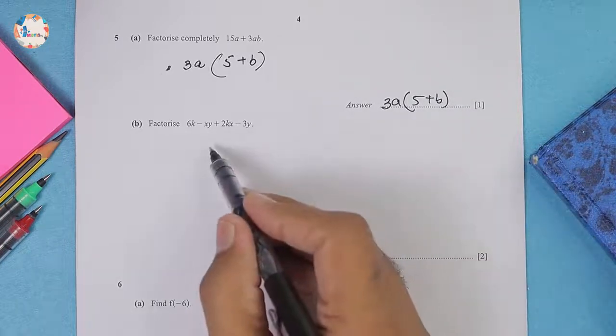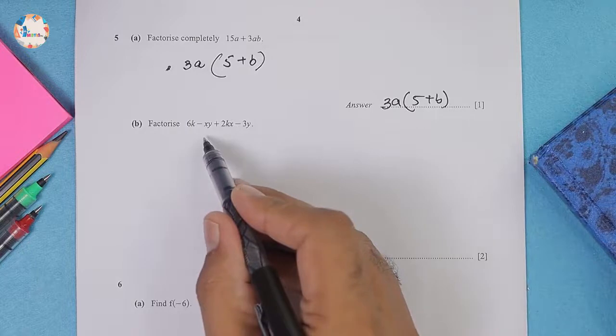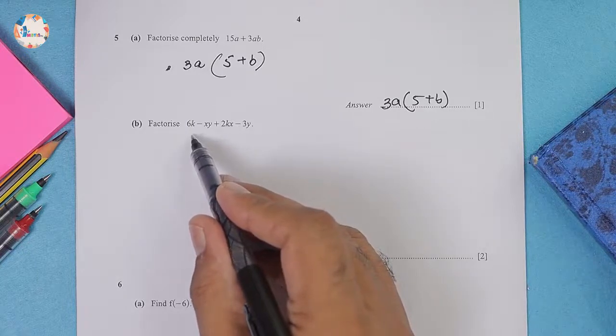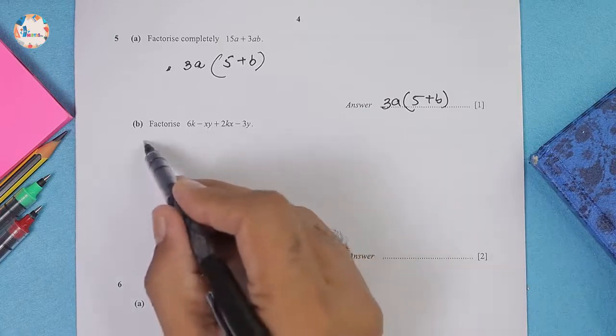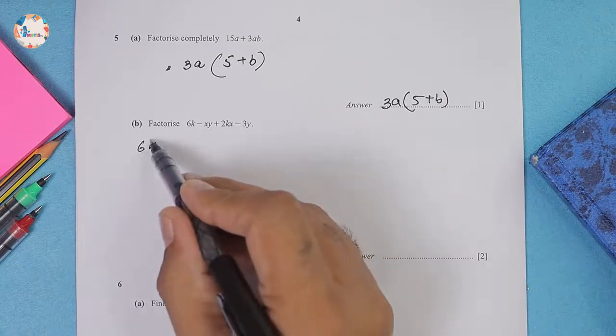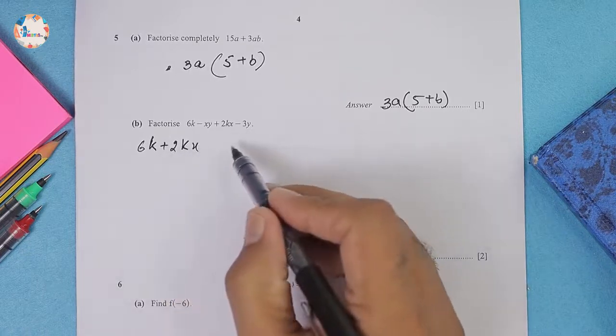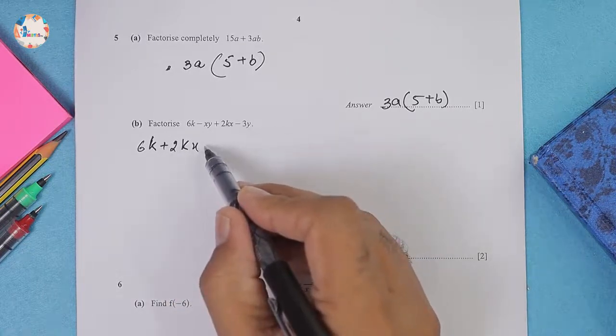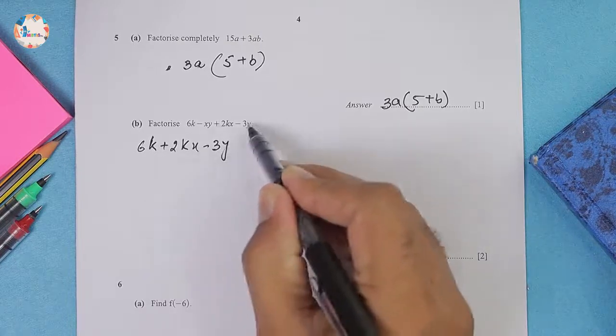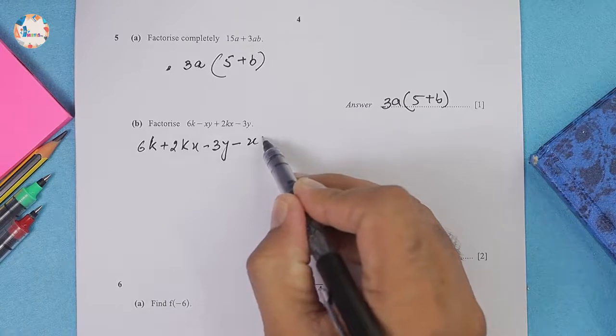Now factorize this. We can rearrange them. This one and this one we can rearrange, 6k and plus 2kx, and then we can write minus 3y. First this one, then this one, minus x and y.